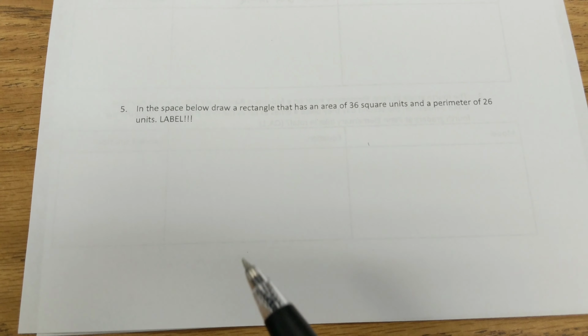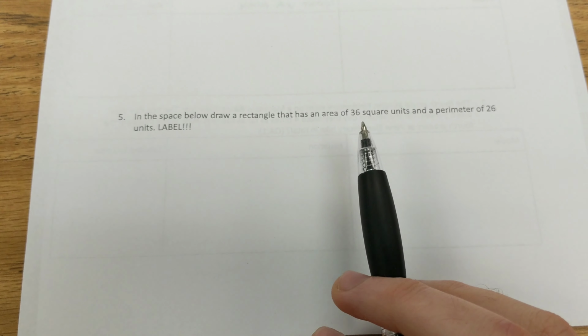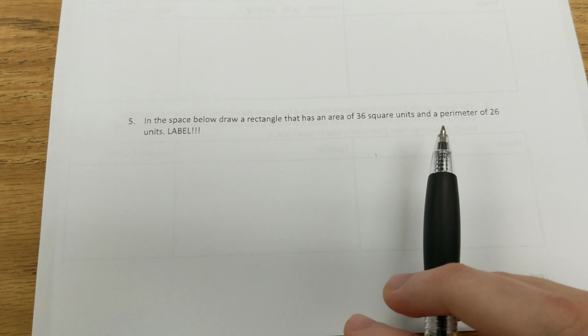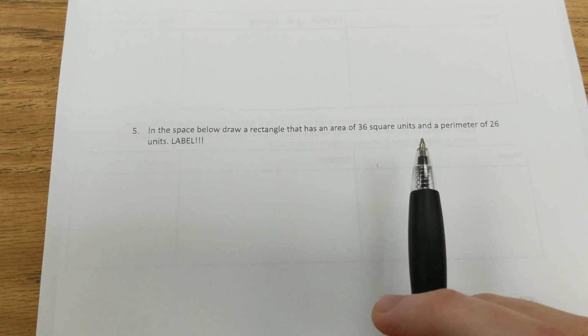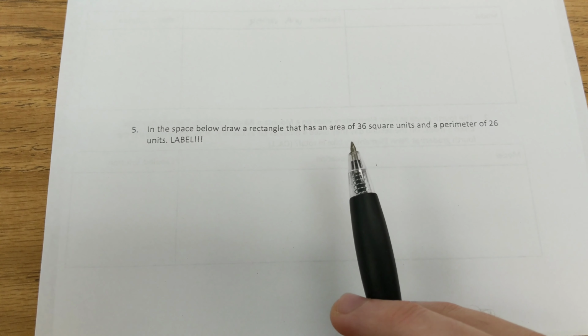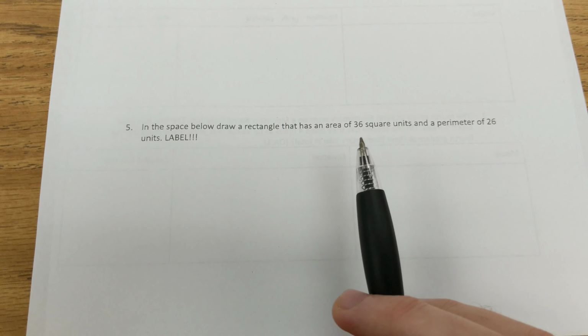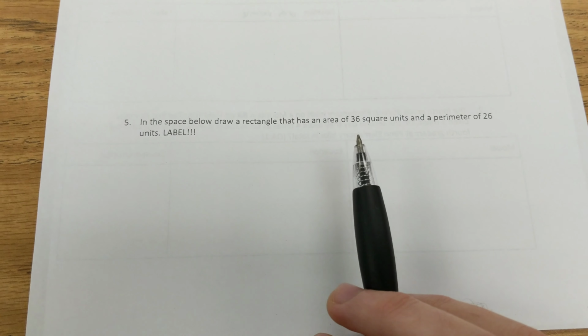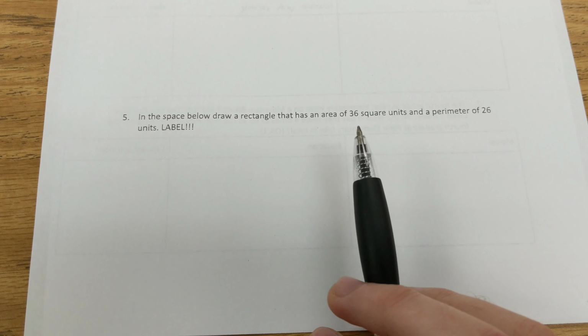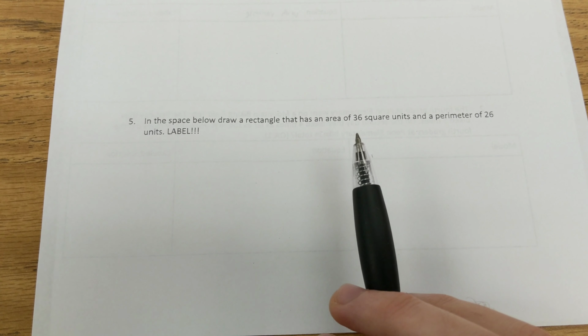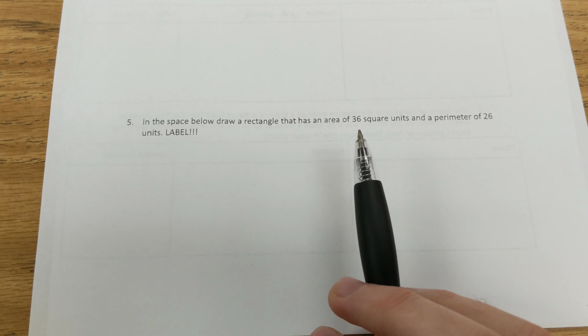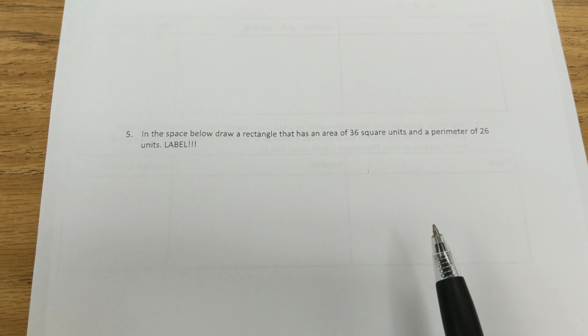Number 5, this is a fixed area and fixed perimeter question. Remember, if it's fixed area and fixed perimeter, my recommendation is to start with the fixed area. Start thinking about how you can get dimensions that have an area of 36. I can't tell you a strategy right now, but there is definitely a strategy that we use to find out numbers that multiply together to get 36. Make sure that you're labeling all over in here.